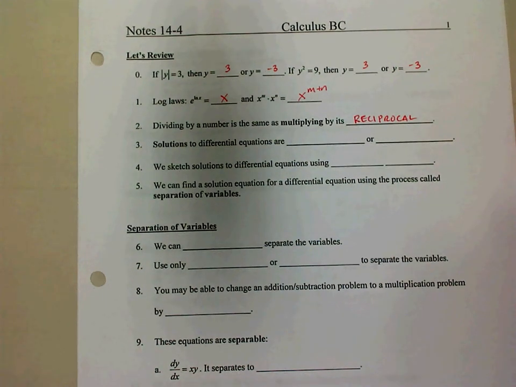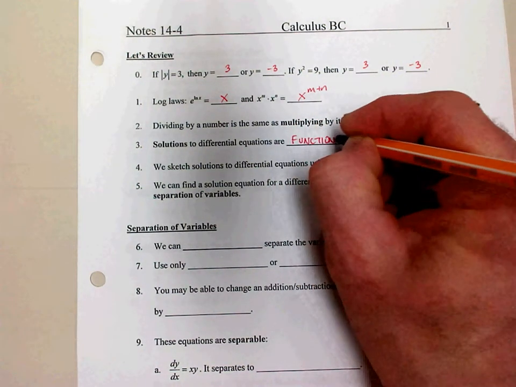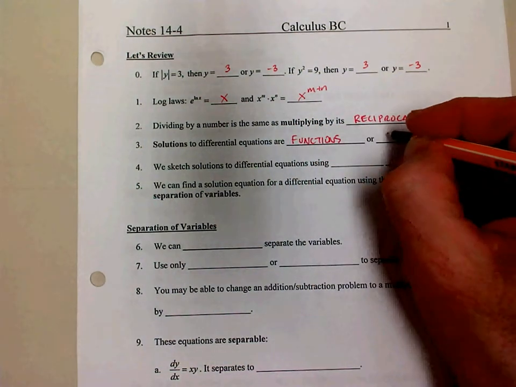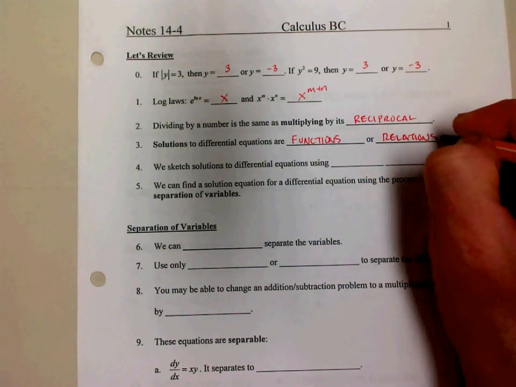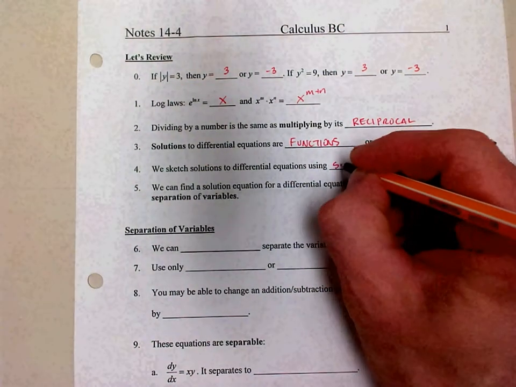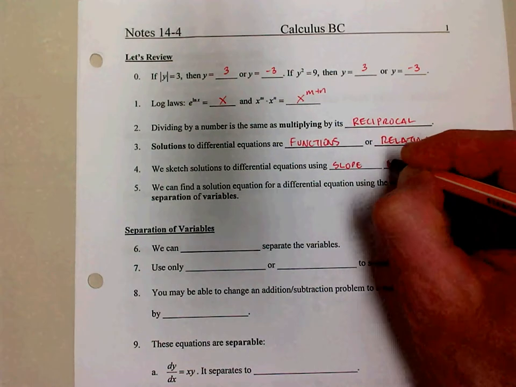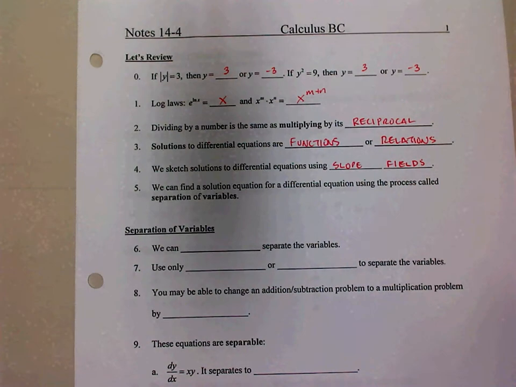Solutions to a differential equation are functions, and sometimes things that aren't functions but just relations. They don't necessarily have to be just functions. We sketch solutions to differential equations using our slope fields, those little tick marks that show us the direction that we're going in each one of those.